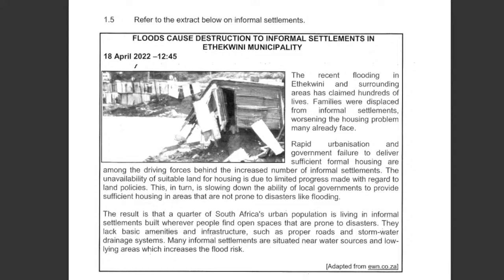The result is that a quarter of South Africa's urban population is living in informal settlements built wherever people find open space that is prone to disasters. They lack basic amenities and infrastructure, such as proper roads and stormwater drainage systems. Many informal settlements are situated near water sources and low-lying areas, which increases flooding risks.